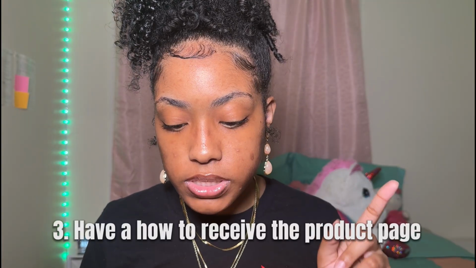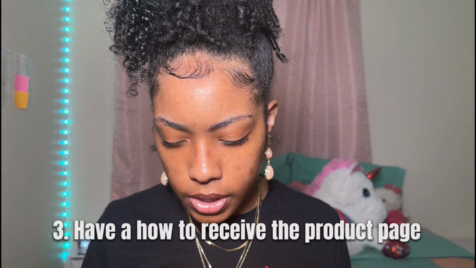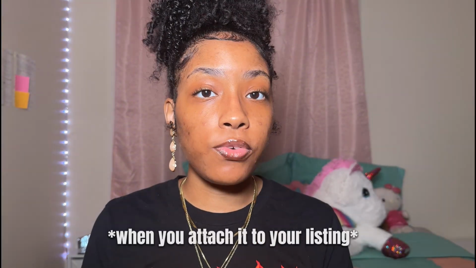The next point that I got is how-to steps of receiving the product. So this is very important too. If you're selling digital products, you have to give them a how-to guide in the listing as well. You could do it in the listing and after they purchase as well, just so they won't have to go back and forth with the app. Once they get that email confirmation and the link of your product, they'll also get the PDF of your how-to guide as well. So that is very important when it comes to digital products.